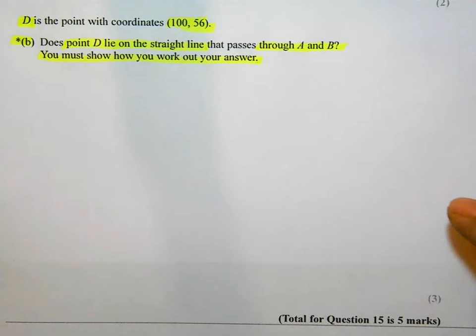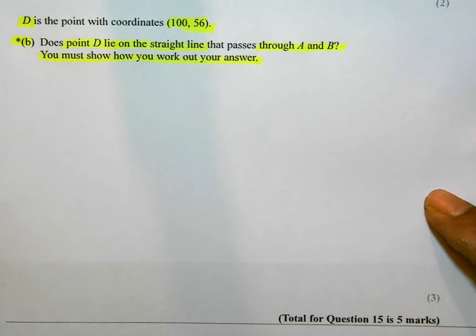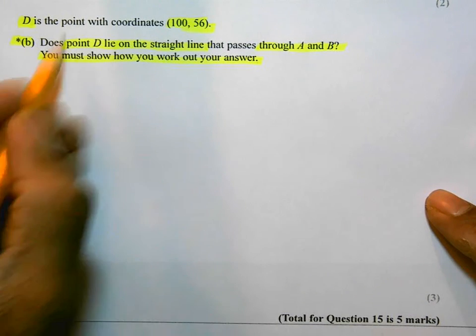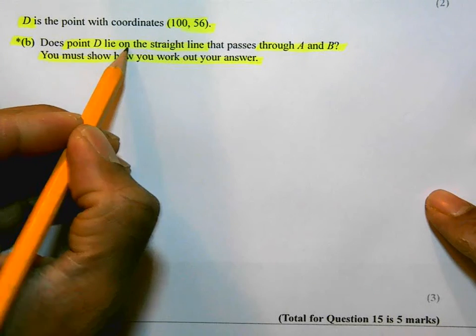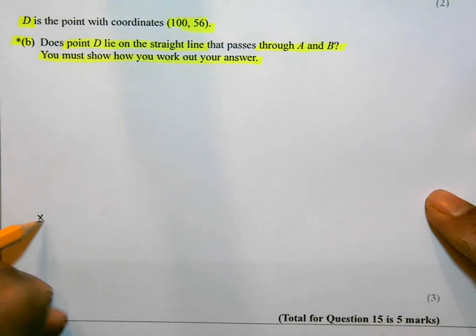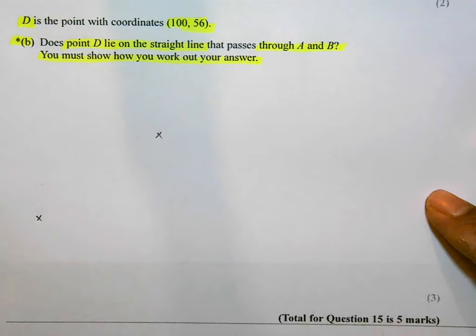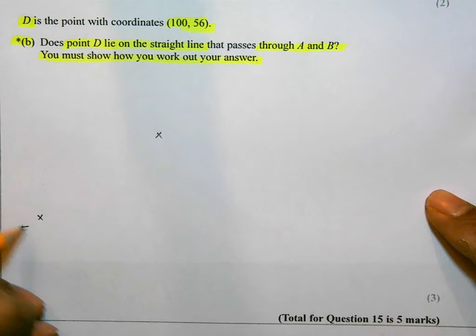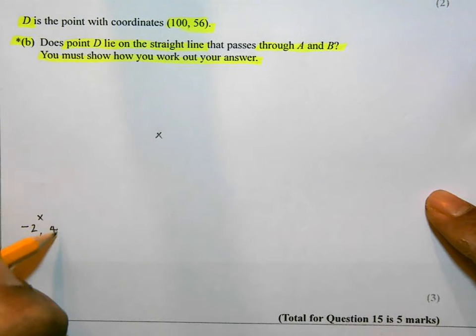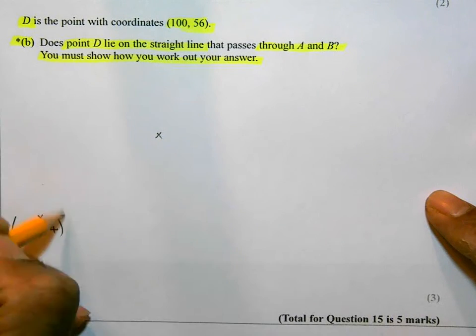So I need to try to visualize what this is. It says, does the point D lie on the straight line that passes through A and B? So if I think about A and B, A has coordinates, if I'm looking at part A of this question, (-2, 4). B has coordinates (8, 9).